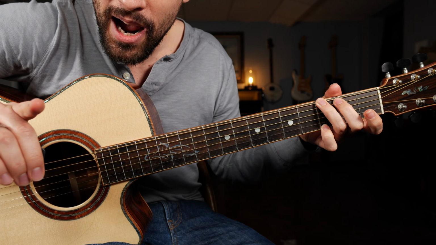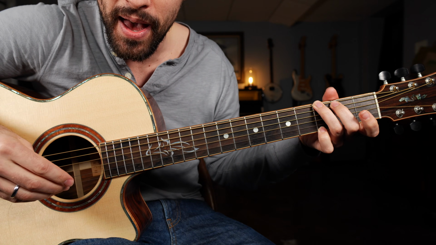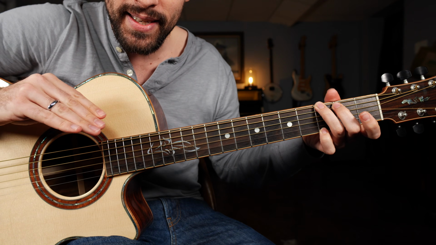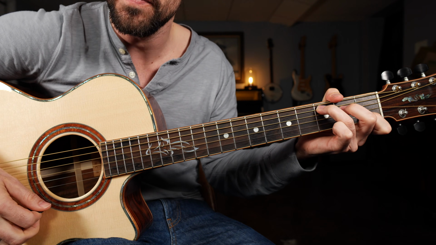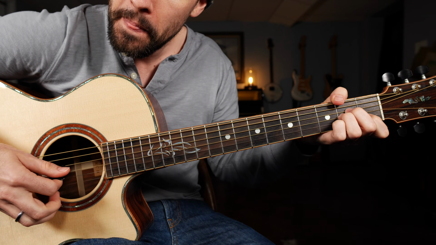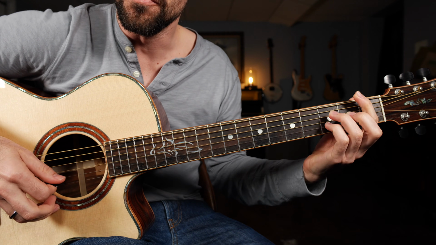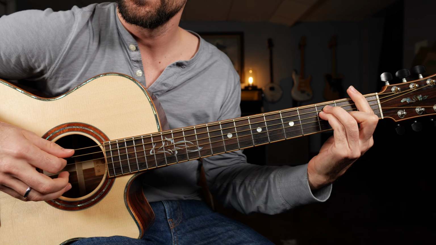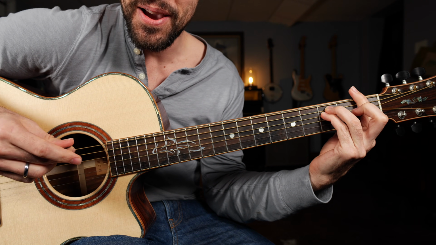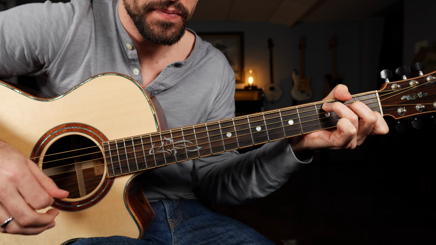All right, now before we move on, what happens if you implement that first change that I taught you, that minor 4? Let's see how that takes it to the next level. We could have the 1, the dominant 3, the minor 6, the 4, the minor 4, and the resolve back to C.